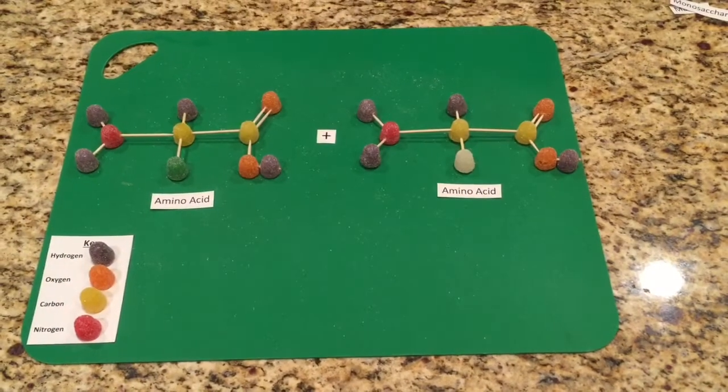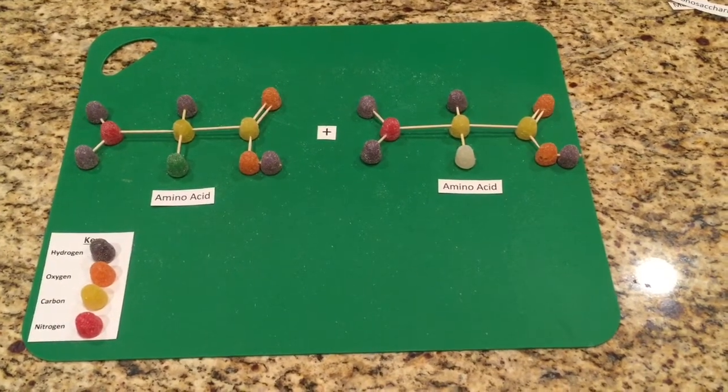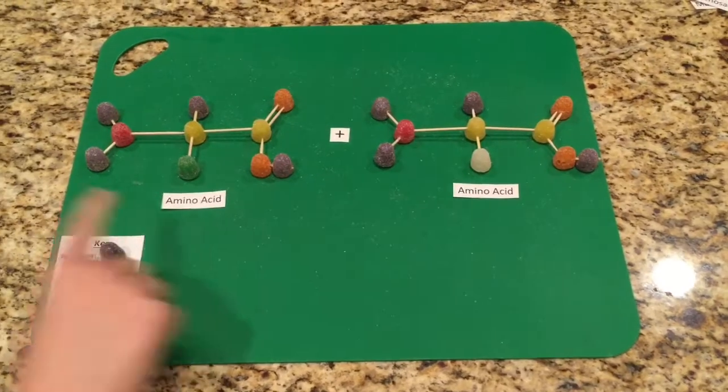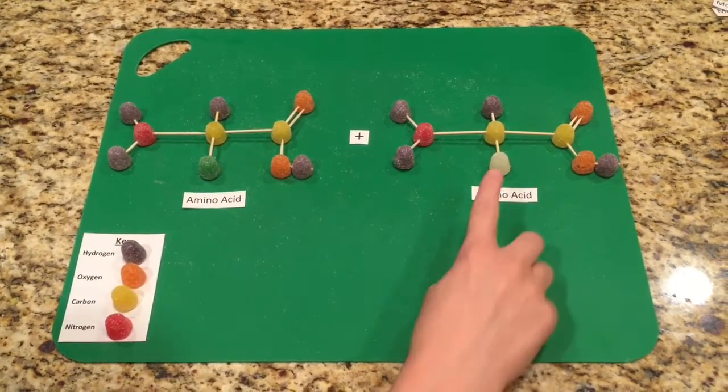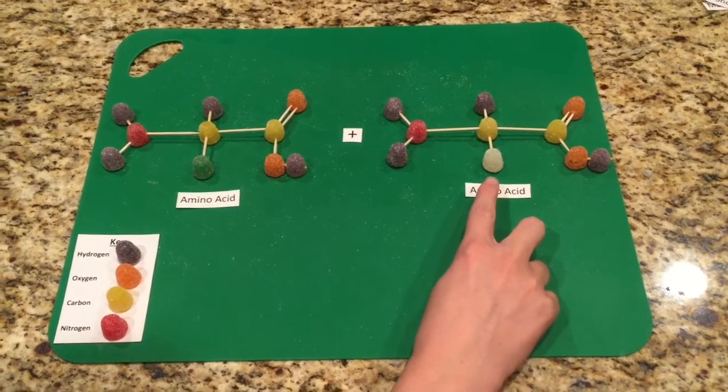Alright, so now we're going to form a dipeptide. So in order to do this, we need two amino acids. The one on the left has a green gumdrop, which is going to represent our R group number 1. And on the right, we have a white gumdrop that is going to represent our R group number 2.